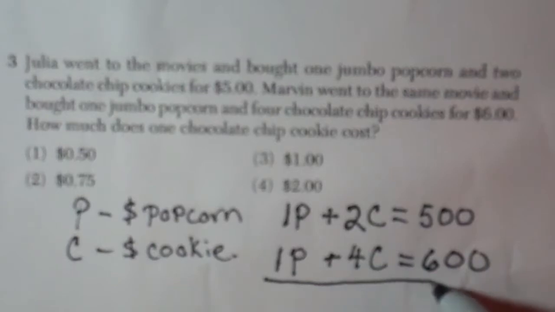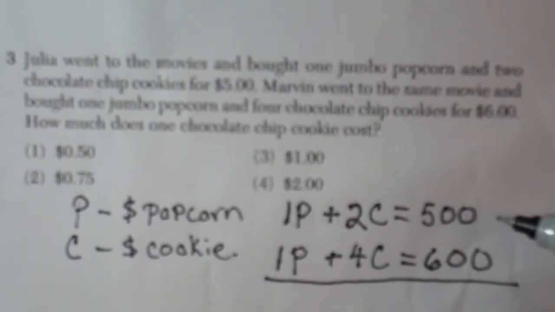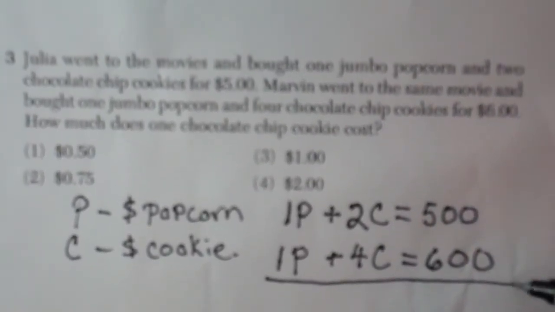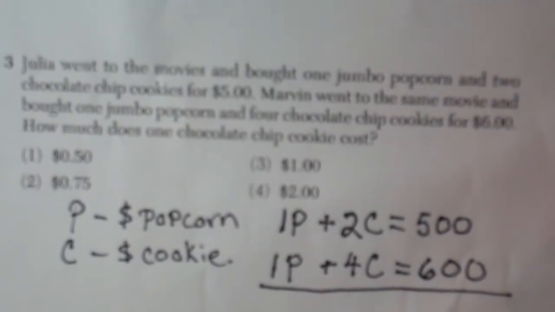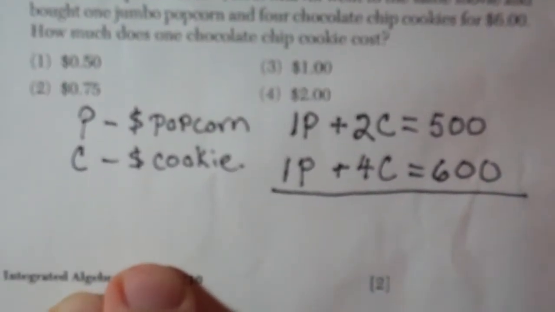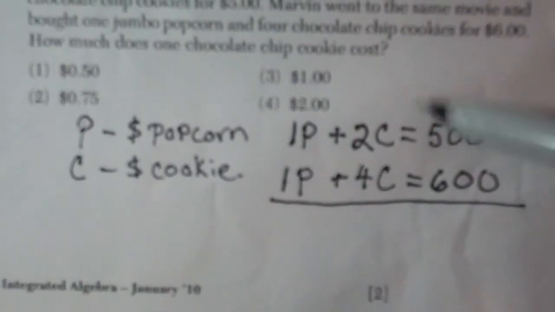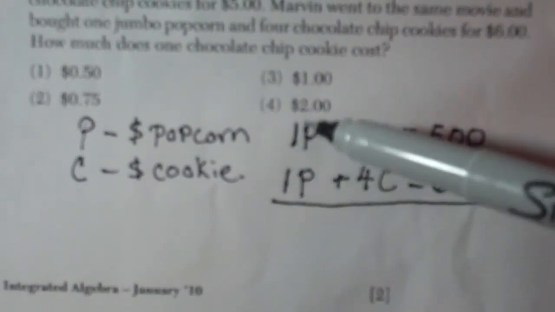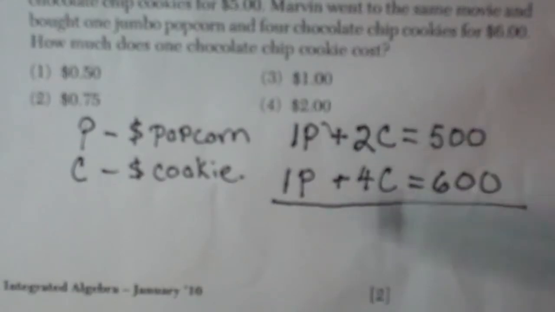I'm going to solve this system of equations using the method of elimination. That's something that we've learned in class. To solve a system of equations using the method of elimination, we need to make sure that the coefficients are the same on one of them.